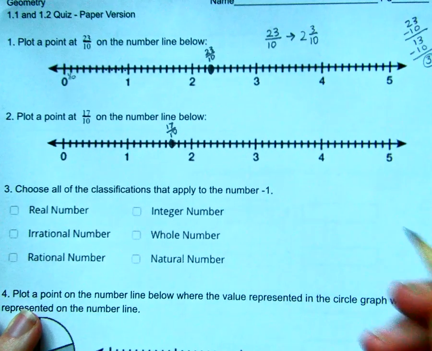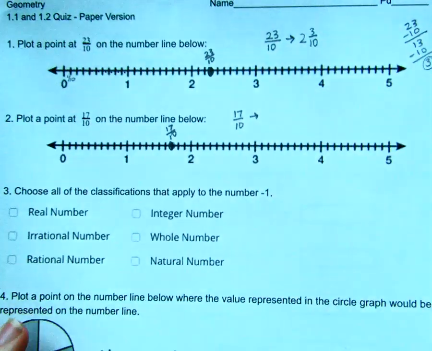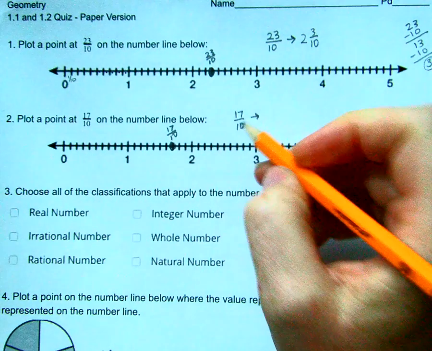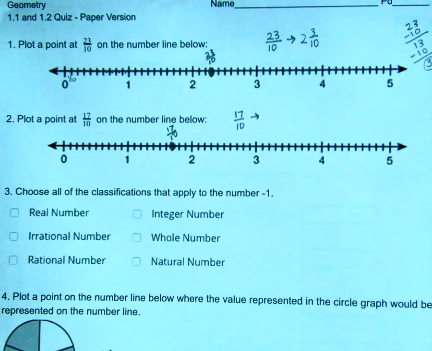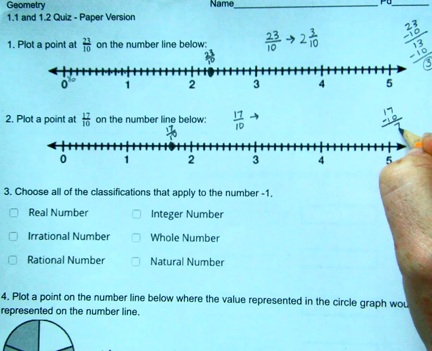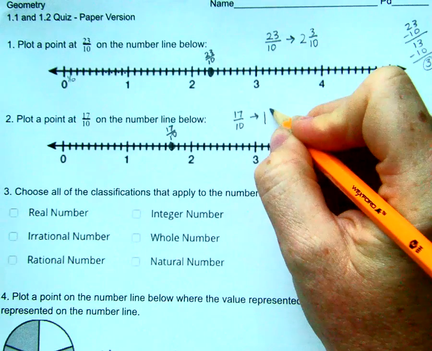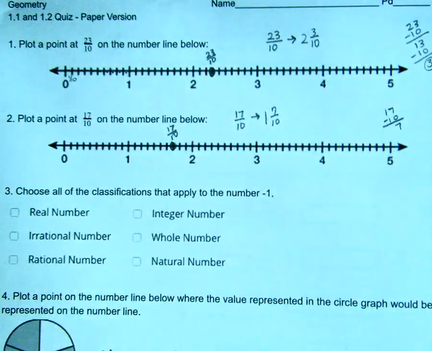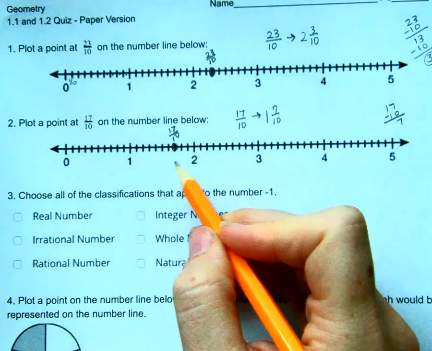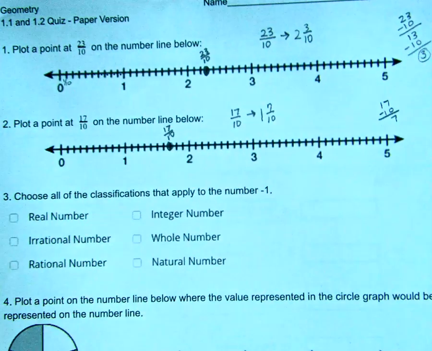Or if we use the method where we write 17 tenths as a mixed number, then I would ask how many times 10 goes into 17. Well, let's come over here and do a little arithmetic. 17 minus 10 is 7. I can't take 10 out again. So it is 1 with 7 tenths remaining. So I can literally graph a whole and then 1, 2, 3, 4, 5, 6, 7 tenths to get that 17 tenths graphed. Okay?